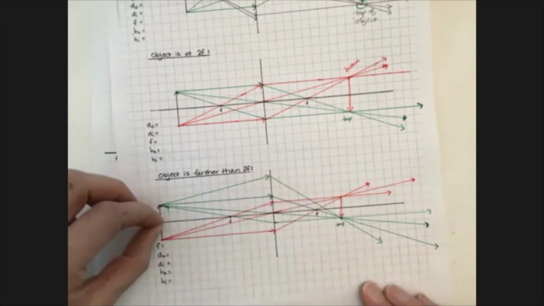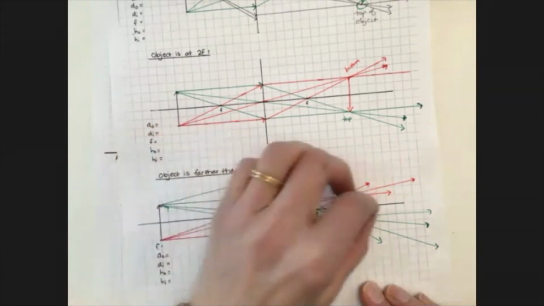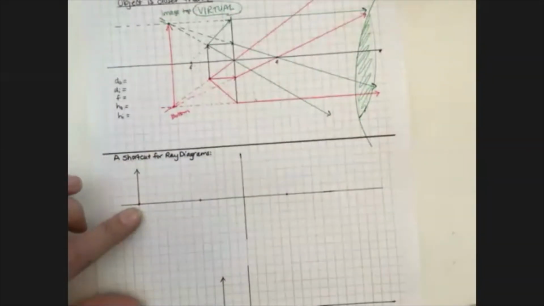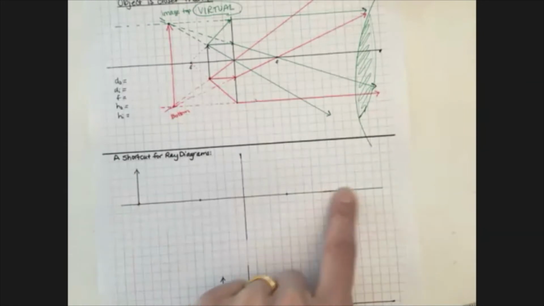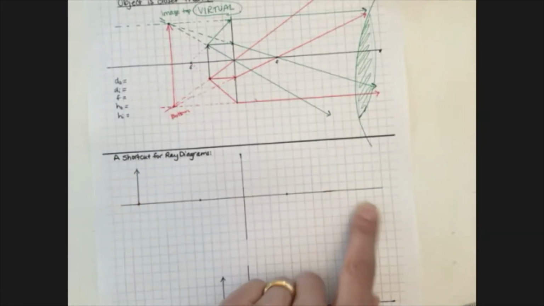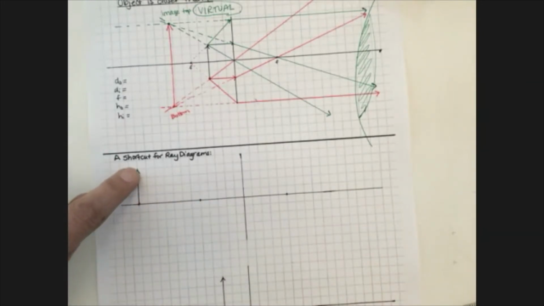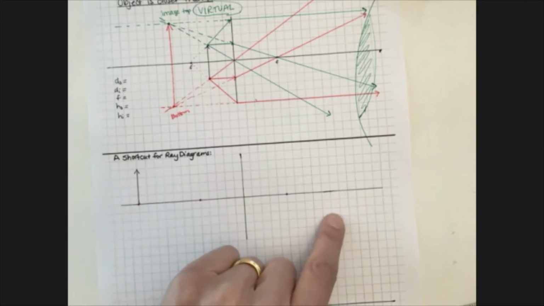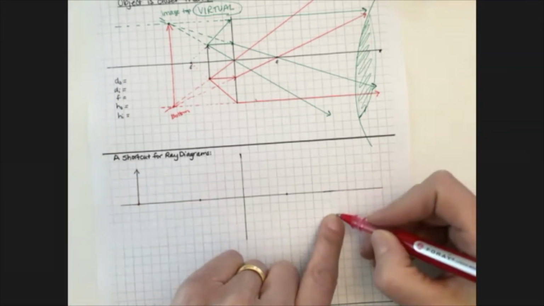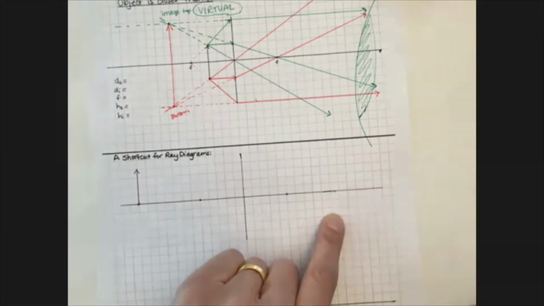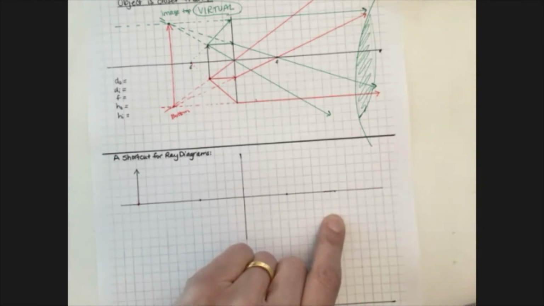So we don't need to draw them because we know it's going to be on this line somewhere. As long as we can find the image point of the top of the object, we just draw our image to the principal axis because we know that's where the bottom of the object will be.